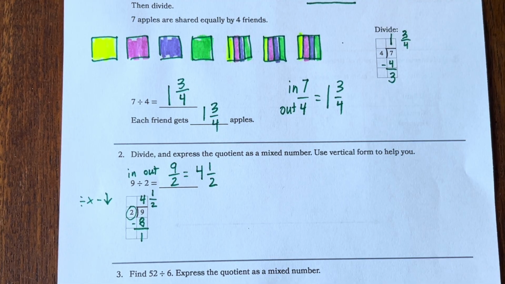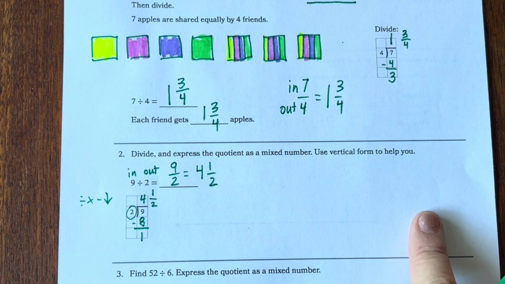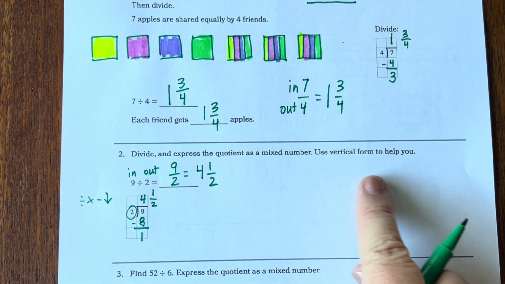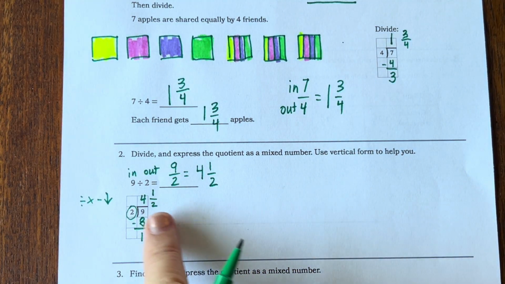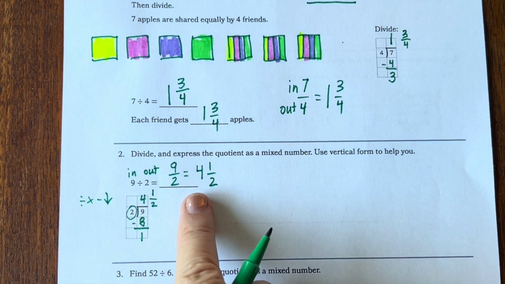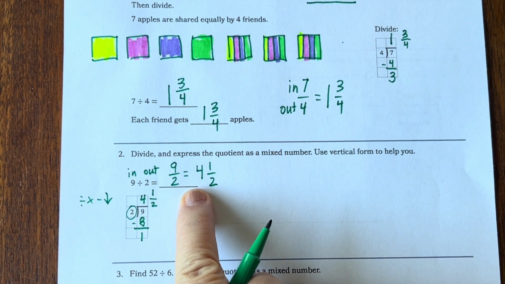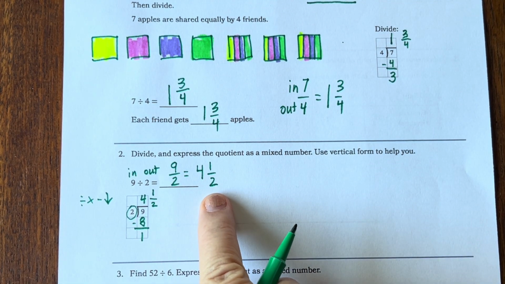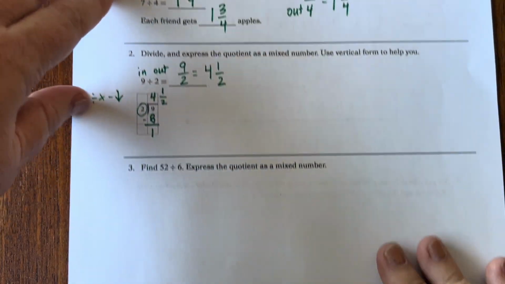Okay. We could even draw a picture if we weren't understanding that. I could draw 9 squares, and I could divide them by 2 people, and I would see how many everybody would get. 4 whole apples if we were doing apples, and then a half of an apple. Okay, let's look at our next one.